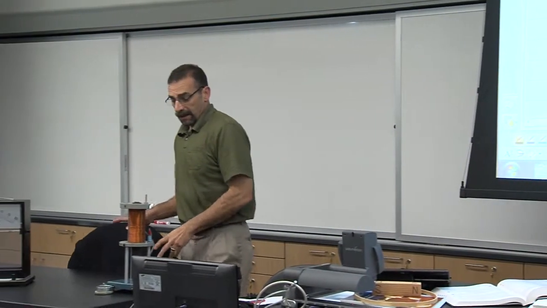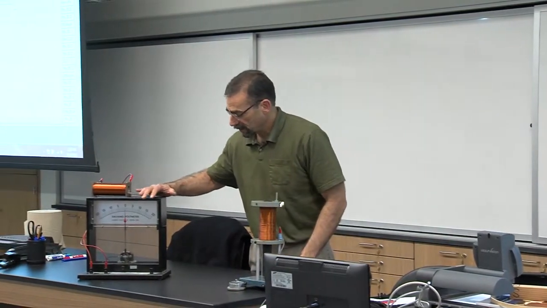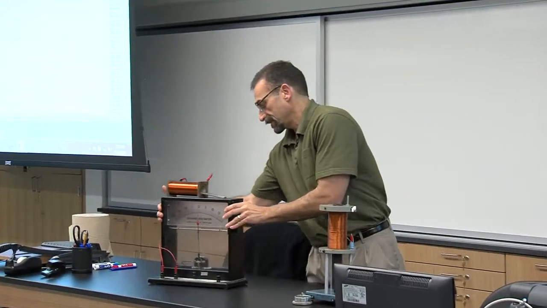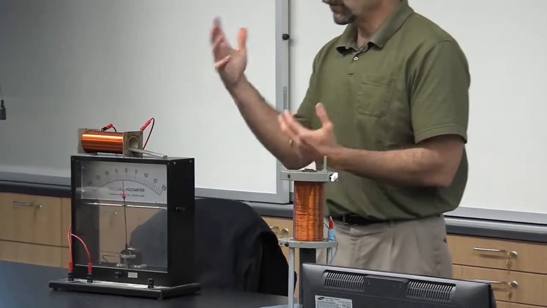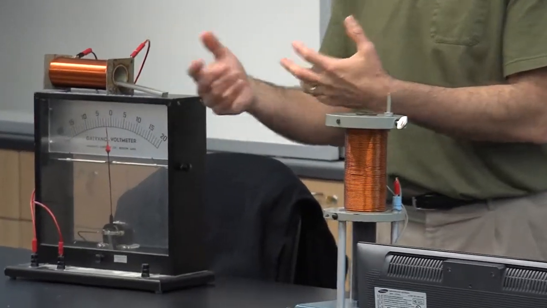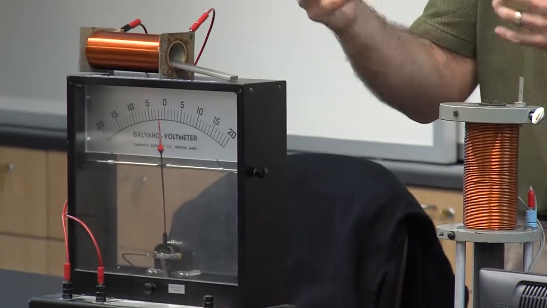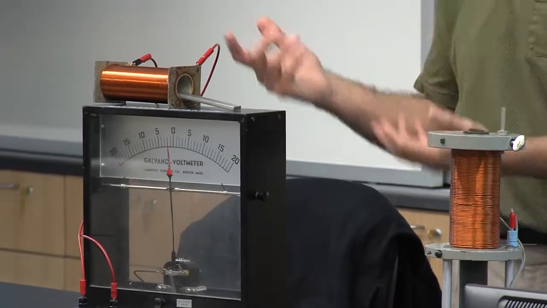Another little demonstration here. I think you saw with this that something happens, right? There's a current generated. I think we saw that. One way to think of it was the force on the charges. Another way was that there's an EMF generated, and that causes the charges to move.